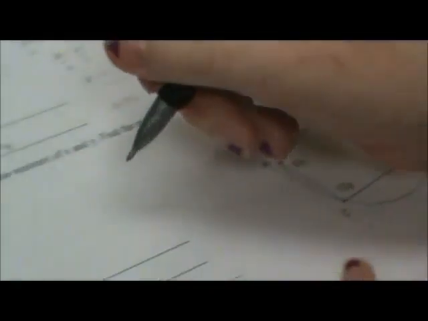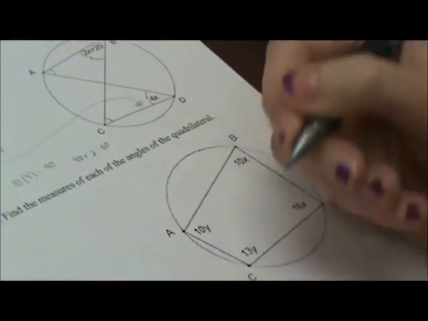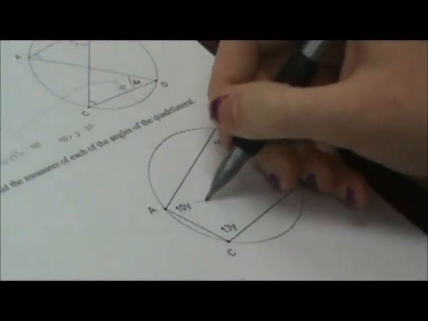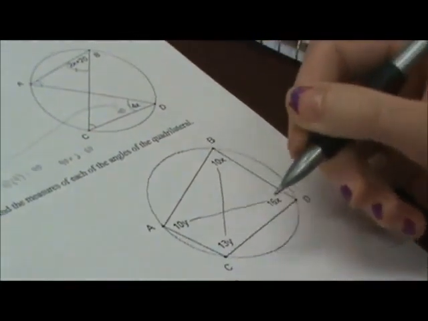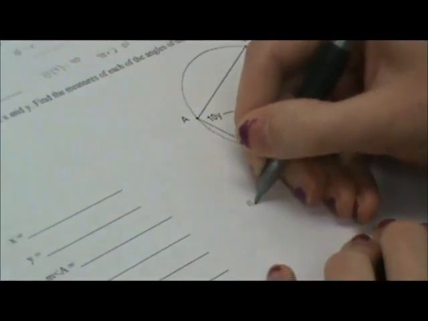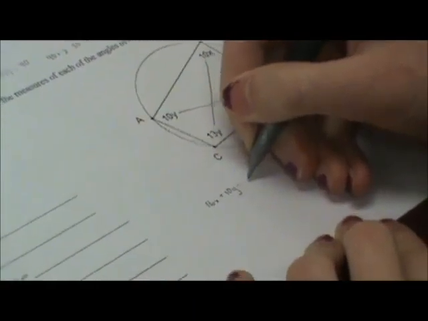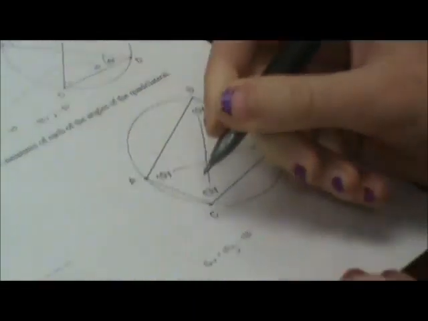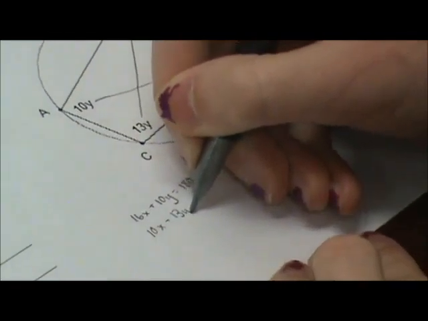For number 3, the two angles are linear pairs. So you have 16x plus 10y equals 180. And x plus 13y equals 180.